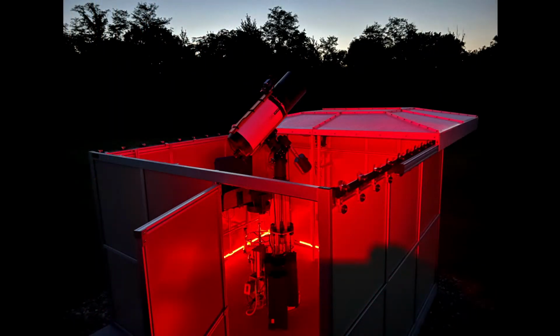Tonight we've got Saturn that we're looking at through our RASA 11 from that observatory about 200 feet outside my office here. That RASA 11 is honed in with its ZWO ASI 2600 MC Pro, and we're going to zoom in on Saturn. So let's go to the live view.